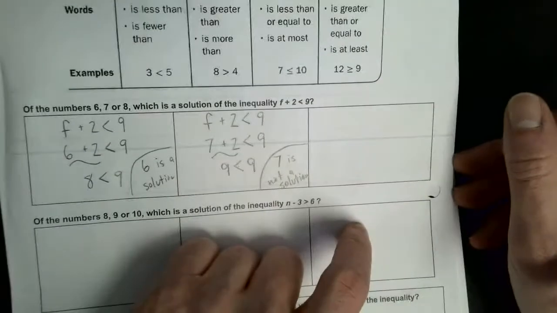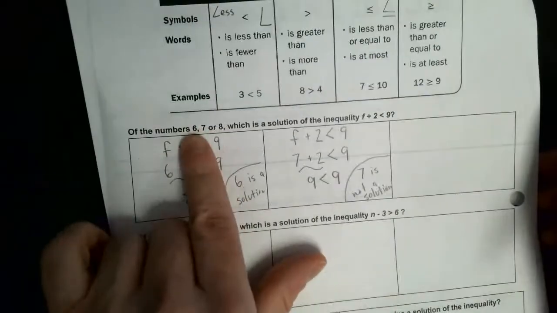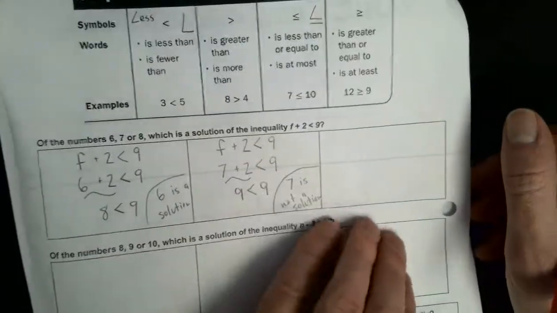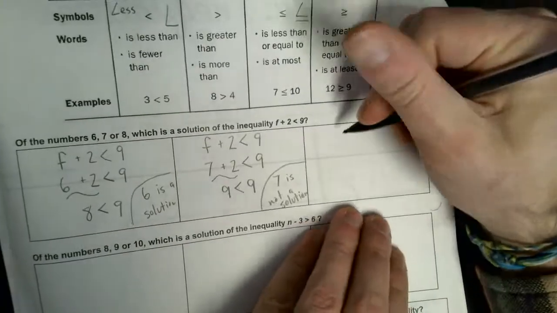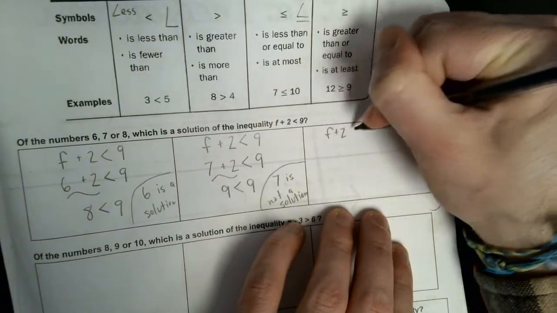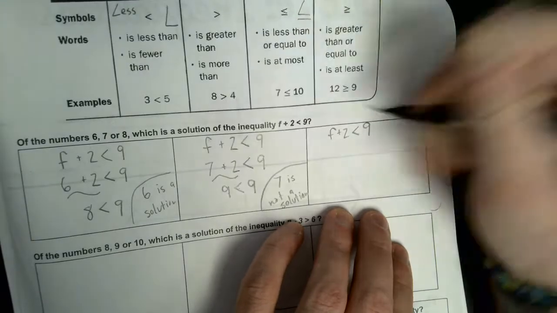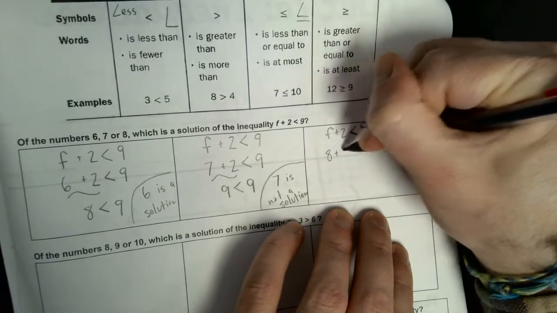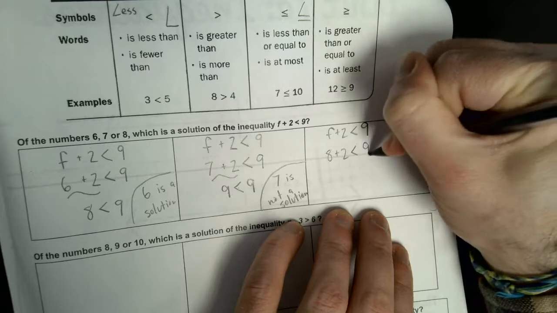All right, the last number we're going to check here, and they give us 3 numbers, 6, 7, or 8. Let's try 8. 6 worked, 7 did not work. Let's see if 8 works. F plus 2 is less than 9. We'll try 8. 8 plus 2 is less than 9.